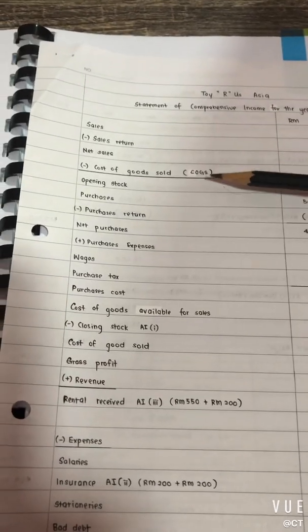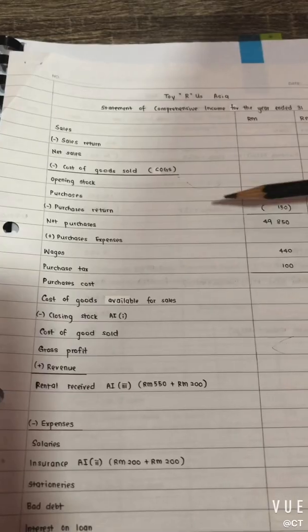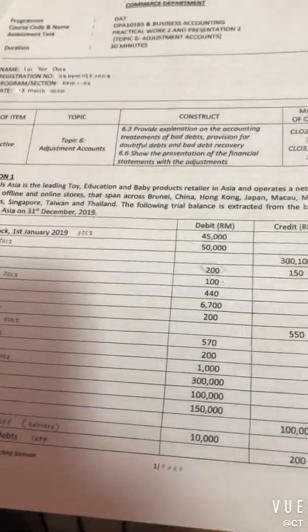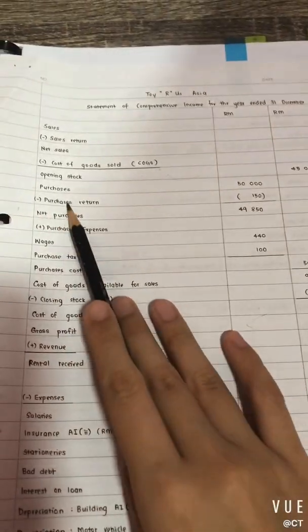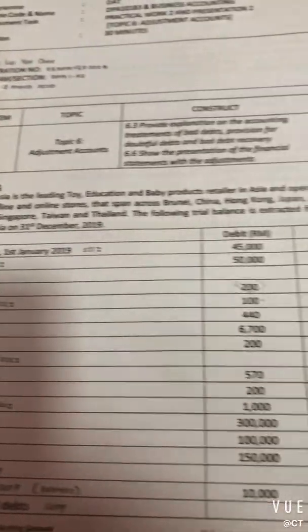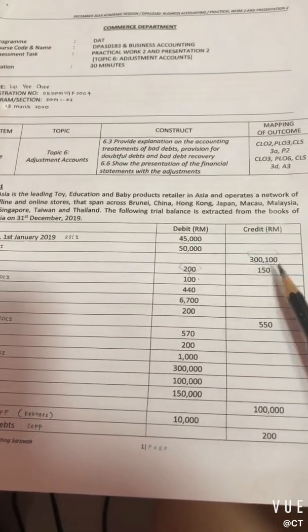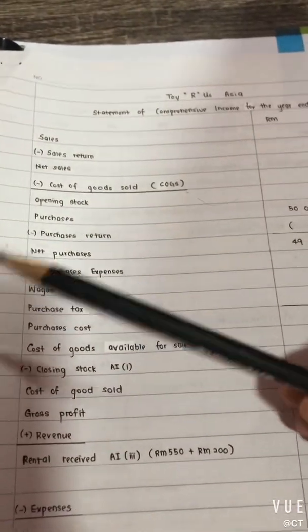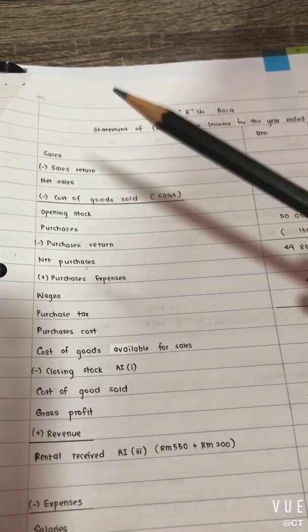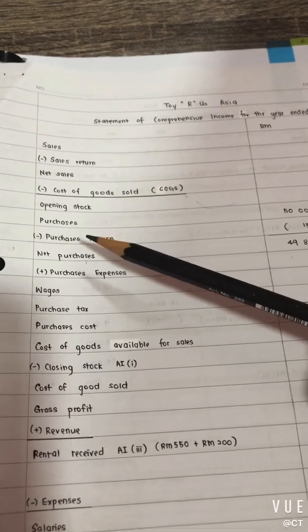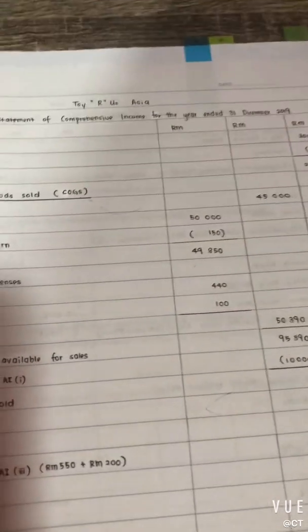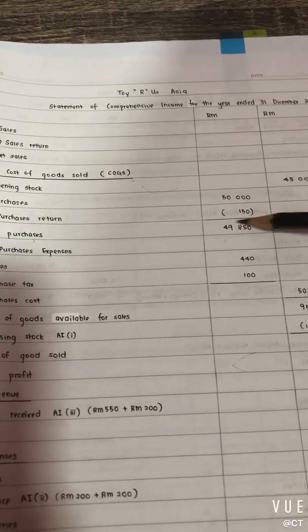We go through the COGS. We have opening stock from our trial balance, 45,000, and the purchase 50,000. Purchase return, looking at the credit side, we have 150. So how to calculate net purchase? It is the same as net sales. We use purchase minus purchase return, then we get net purchase. This is the calculation for net purchase.